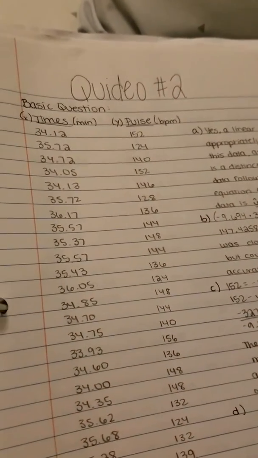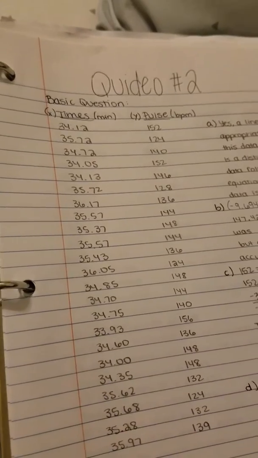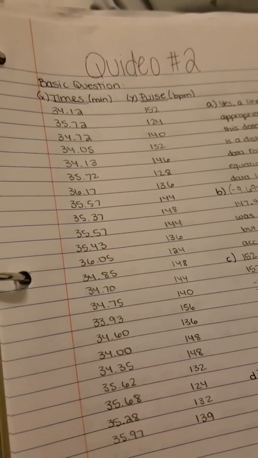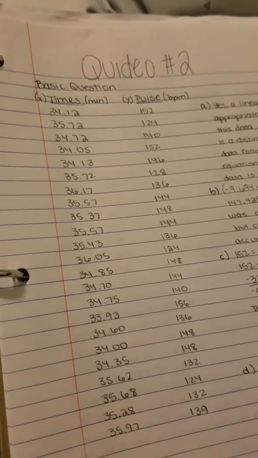And question D is explain clearly to someone who knows no statistics why there needs to be 2 different regression lines for parts A and C. And that would be because there are 2 different variables, so you have to show 2 different lines.